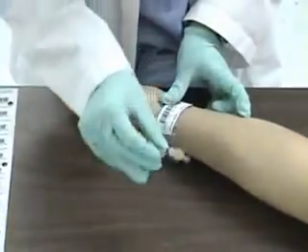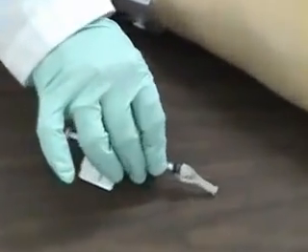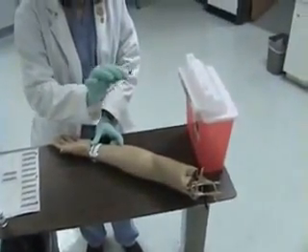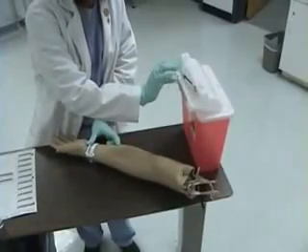At this point, using my safety device on a tabletop, I will cover my sharps and immediately place them into my sharps container.